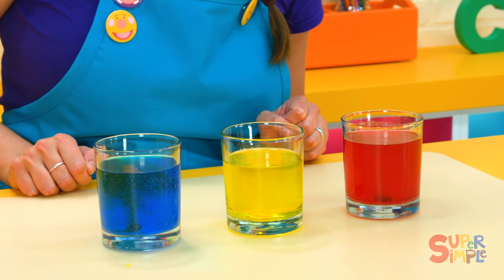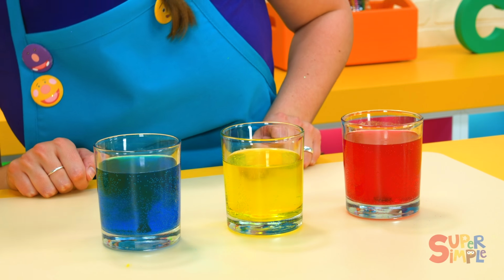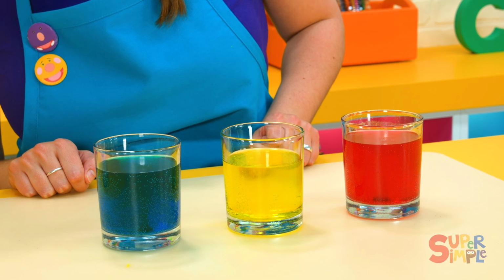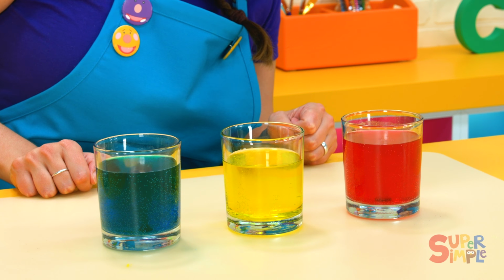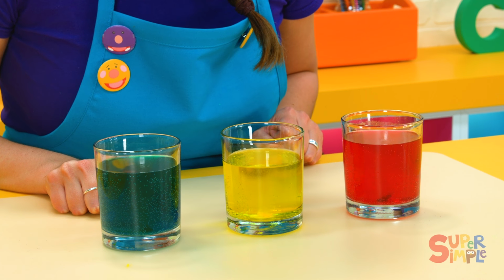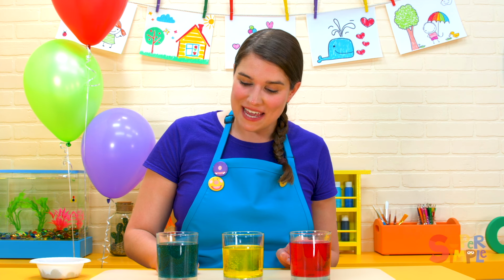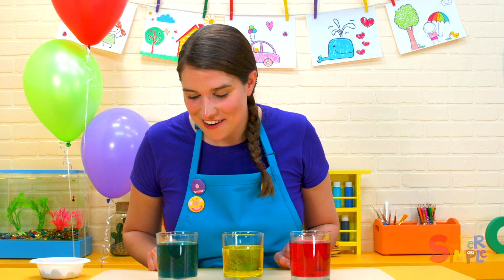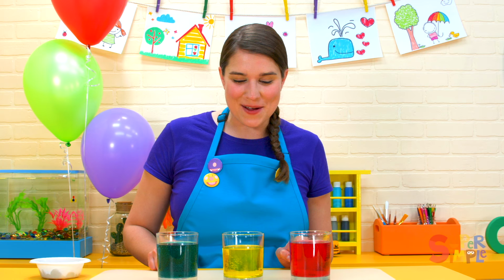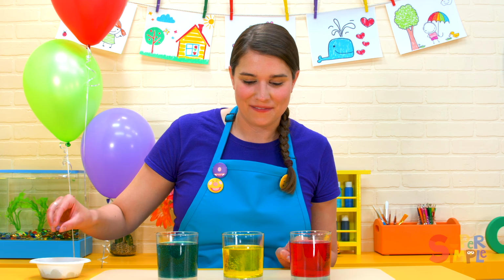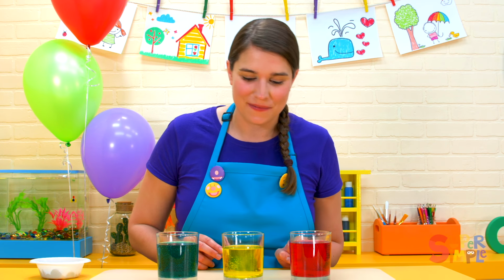The yellow is changing the color of the blue. It's making it green. Yellow and blue make green. Wow.